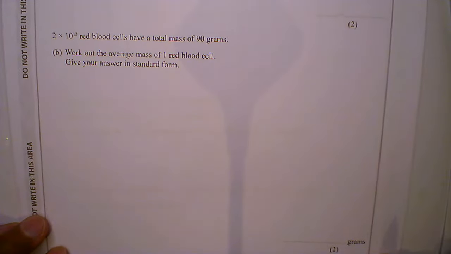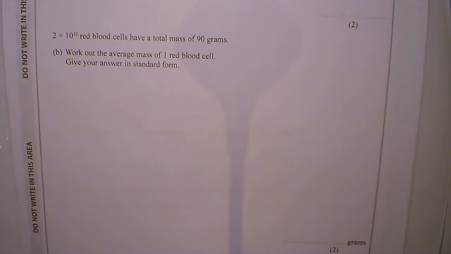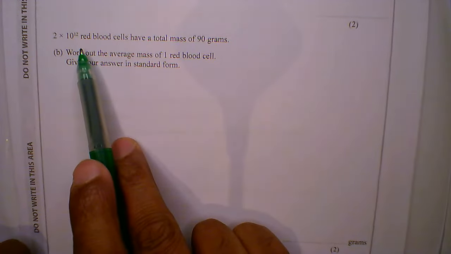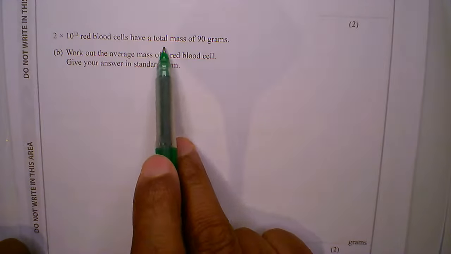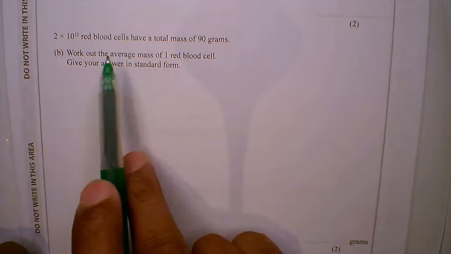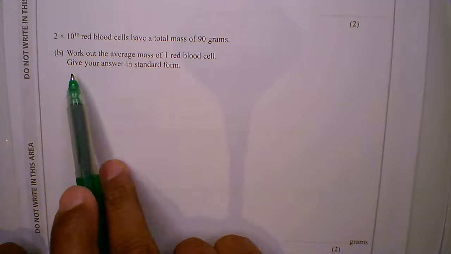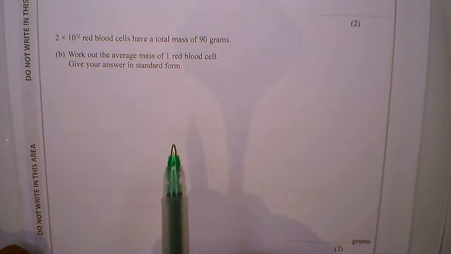I'll give you a few moments to try that. Okay, if you need more time, press pause. Question 10, part B. 2 times 10 to the power 12 red blood cells have a total mass of 90 grams. Work out the average mass of 1 red blood cell. Give your answer in standard form.